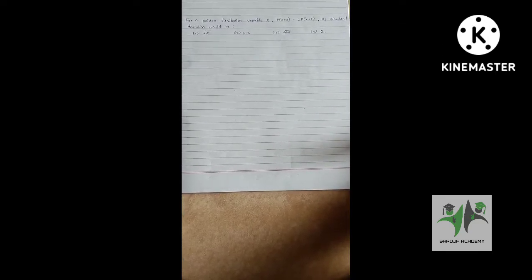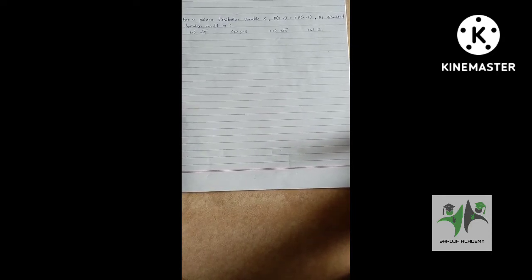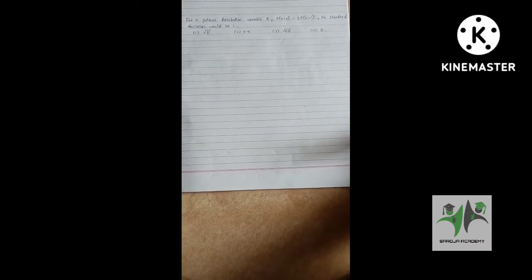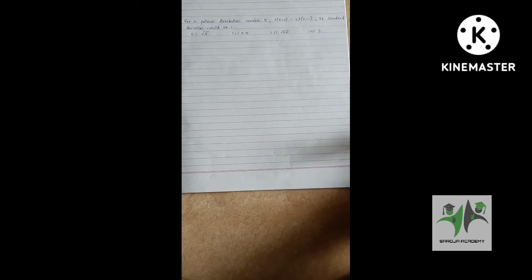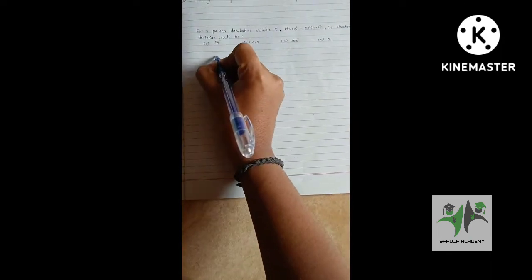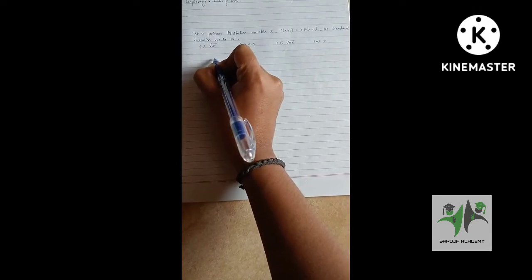Question is, for a Poisson distribution variable x, P of x equals to 0 is equals to 2 P of x equals to 1. Its standard deviation would be. So they have given us an equation and they are asking standard deviation of this Poisson distribution variable x. So let us start. So first of all, I want to tell you the formula for this question.